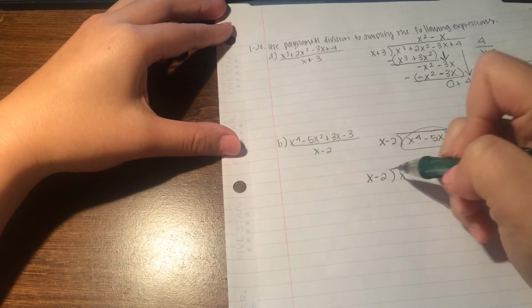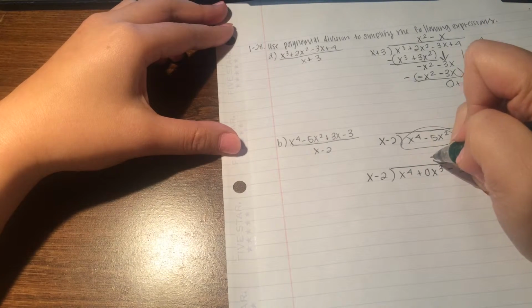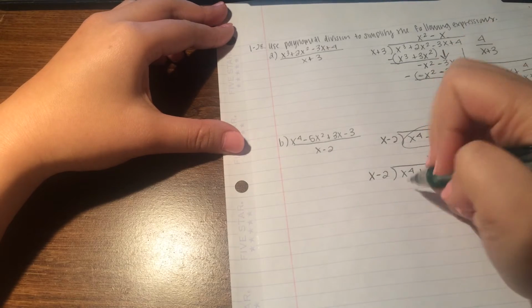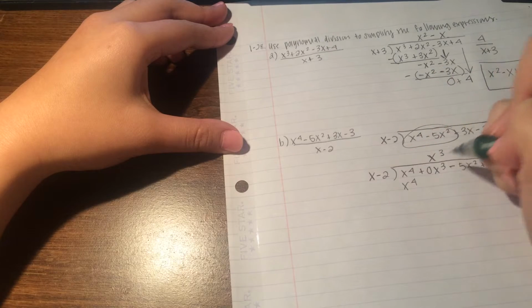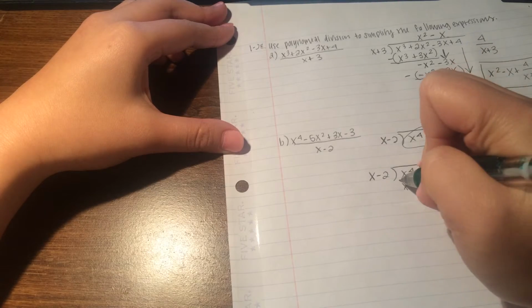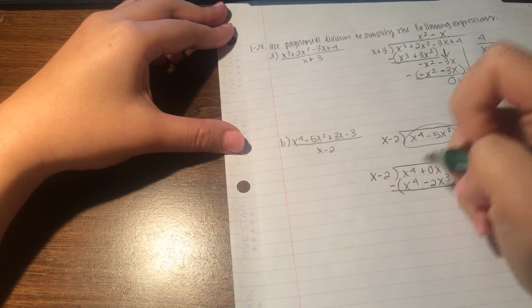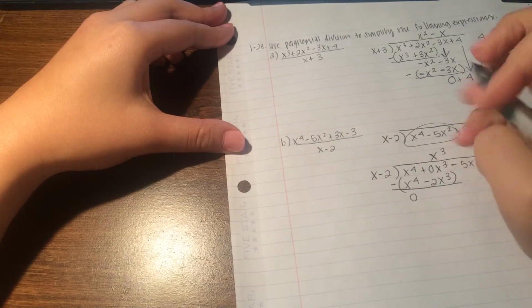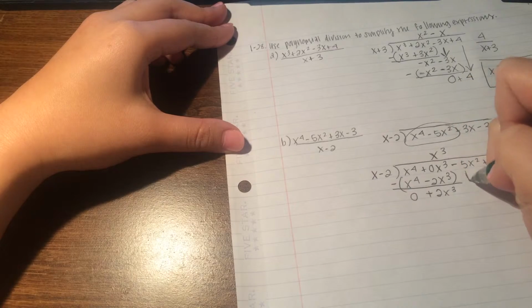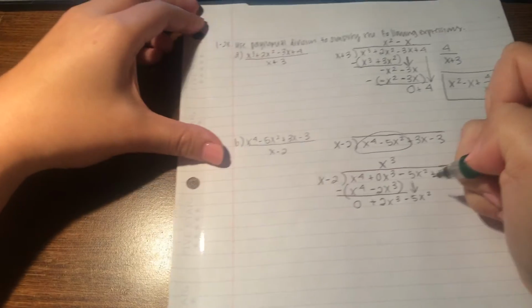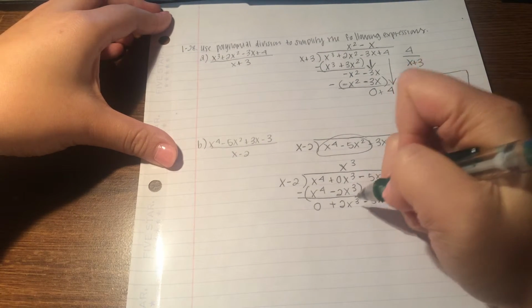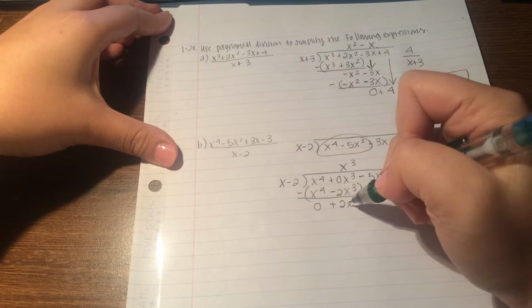So as we've already established, x times x to the third goes here. So you will do x times x to the third, and that's x to the fourth, and then negative 2 times x to the third, and that equals negative 2x cubed. Put parentheses and put a minus sign, and then that cancels out. That equals 0, and this equals plus 2x cubed. Bring down the negative 5x squared, and now you determine what times x will equal 2x cubed.